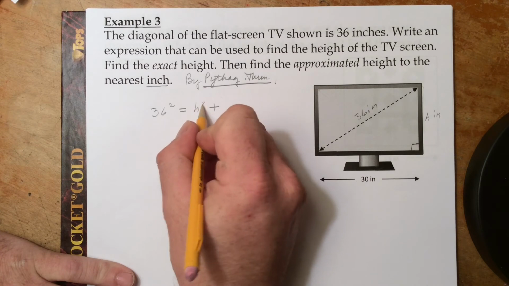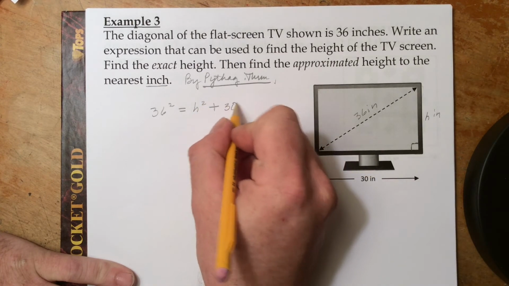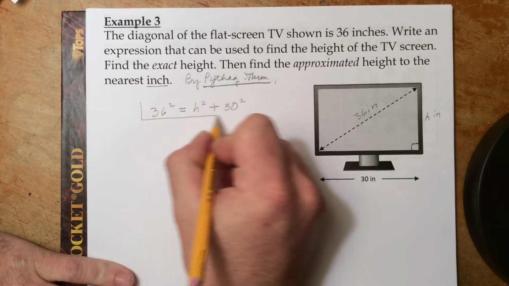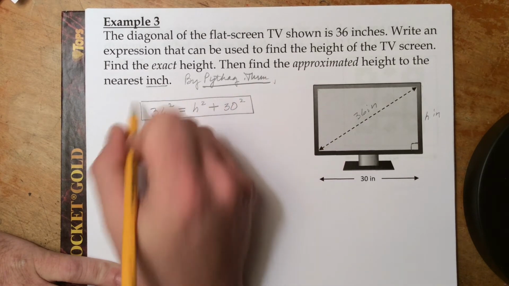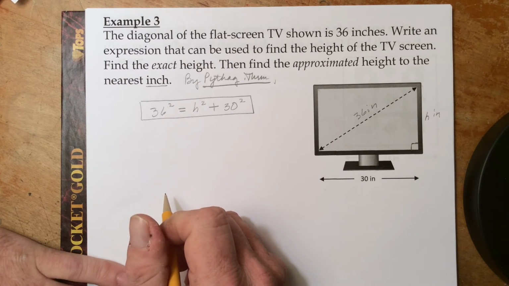So h squared plus this length, 30 squared. This is an expression that can be used to find the length of that height. So there's our first answer.